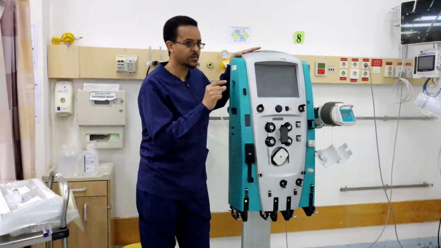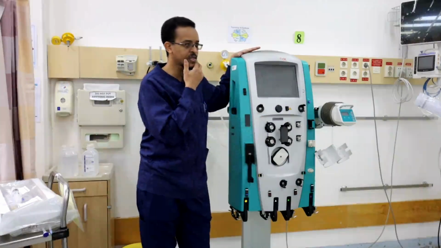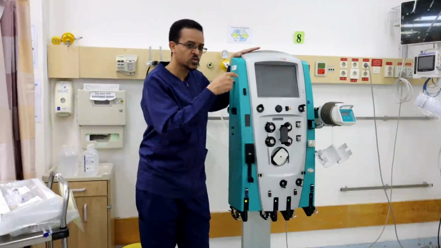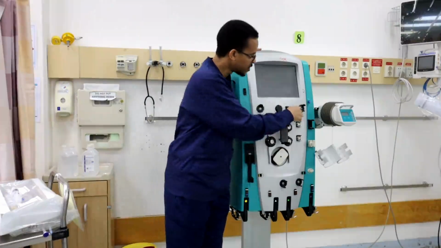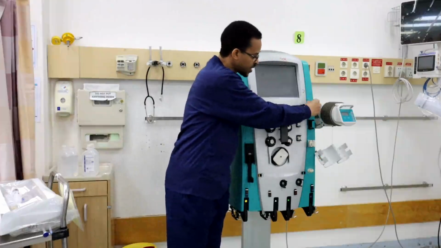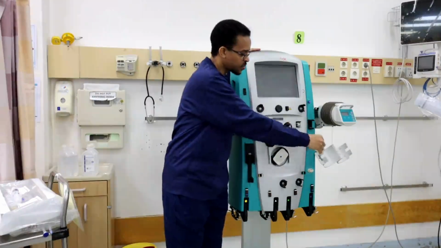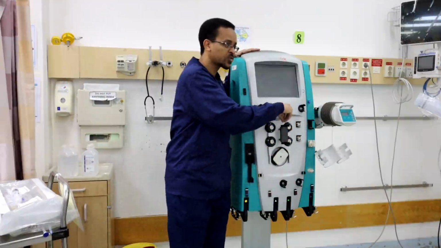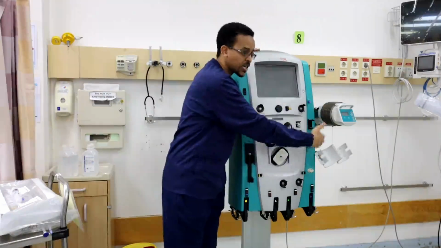So the machine wants to make sure that it can clear any air bubbles formed in the system, and that the blood going to the patient contains no air. So from this side the return starts. This is the side in which the return line to the patient, which returns blood back to the patient, starts. Blood is going out of the filter, and from this side the return starts.